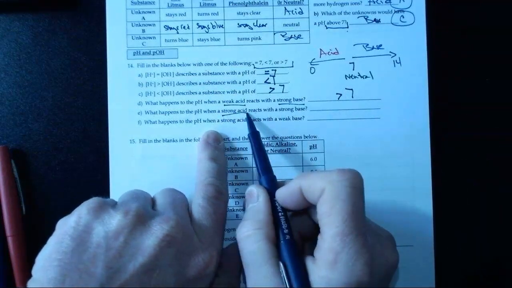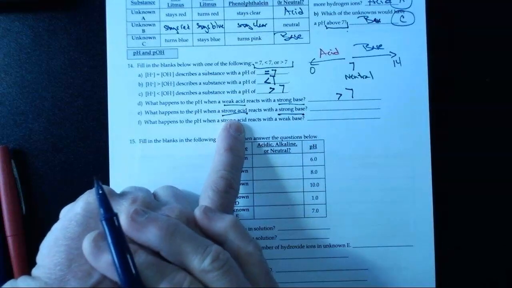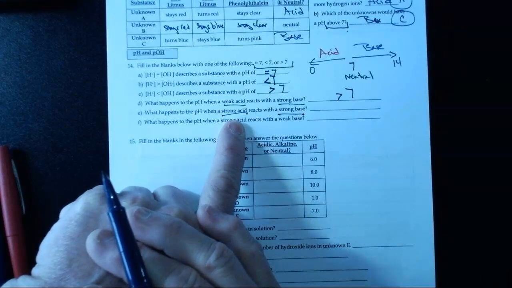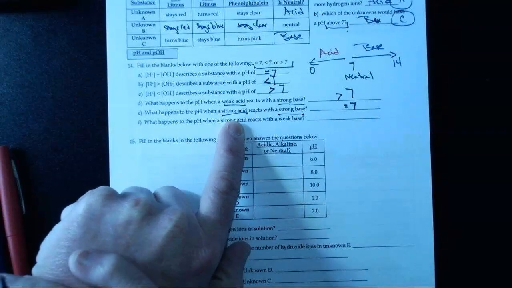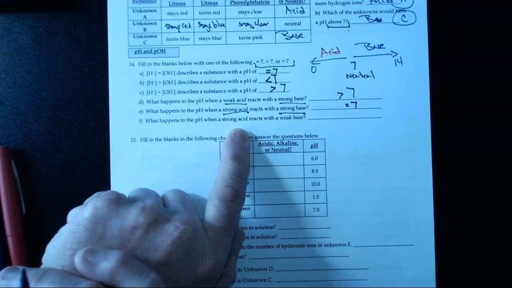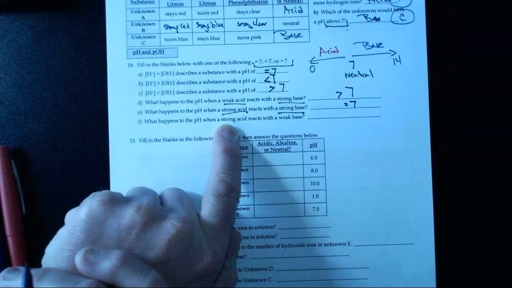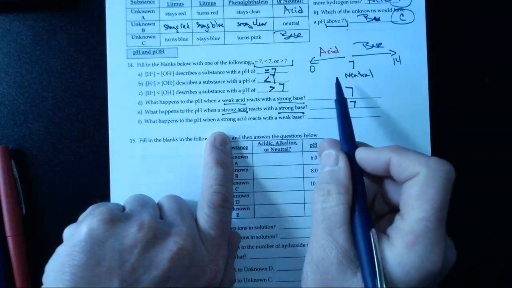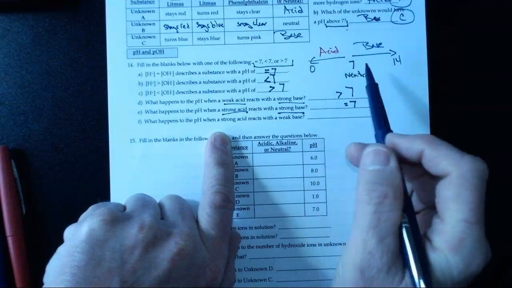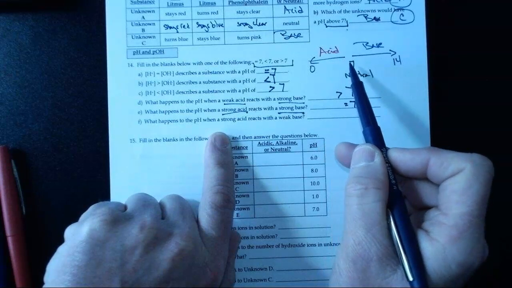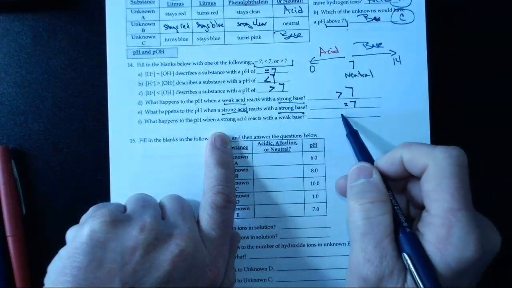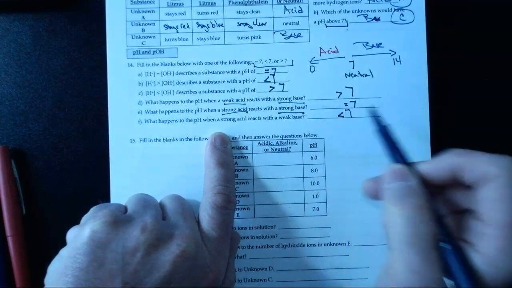If you have a strong acid and a strong base, in looking at neutralization, they will completely neutralize, and so you have 7, as long as you have equal molarities of both and equal amounts. The last one, you have a strong acid and a weak base. Strong acid means that it's way down here. Weak base means that it's here. So we're still going to end up with something that's acidic, but it's not going to be quite as acidic as that strong acid. So it's still going to have a pH that is less than 7.